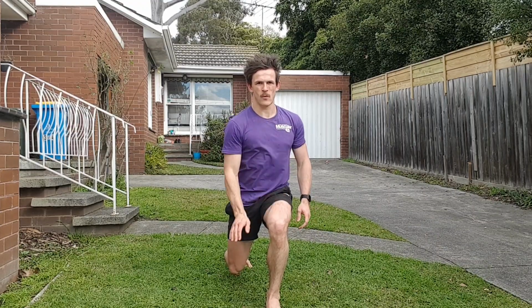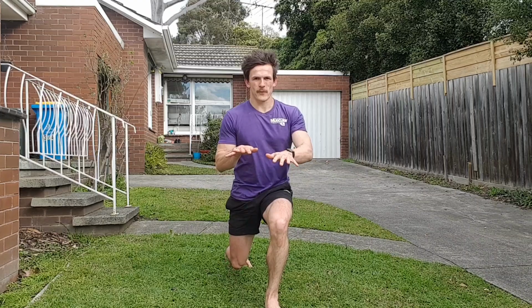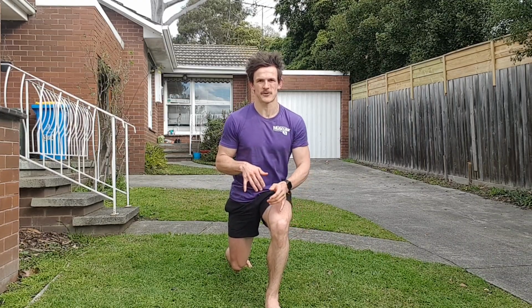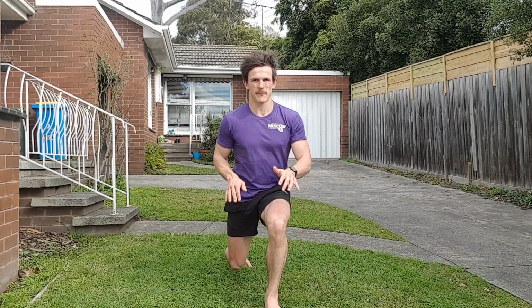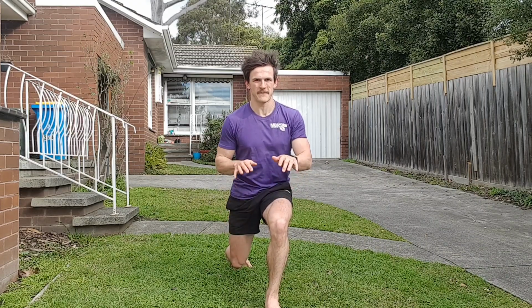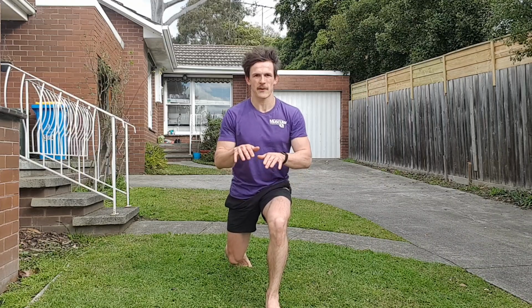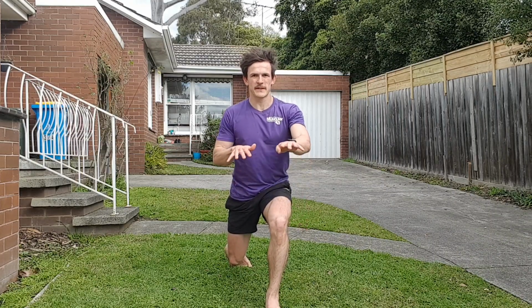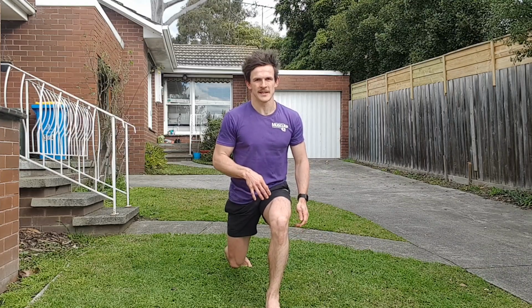You'll get burn on the quads. You can start adding ground tension, so pulling back against the ground on that front leg again. You're going to get a bit of hamstring engagement there. Pushing with the back leg, that'll get a bit more of that quad and hip flexor burning. You can even go the other way, push your front knee forwards and your back leg backwards, so spreading the floor. So that's a couple of variations.